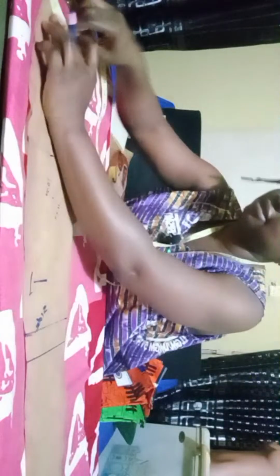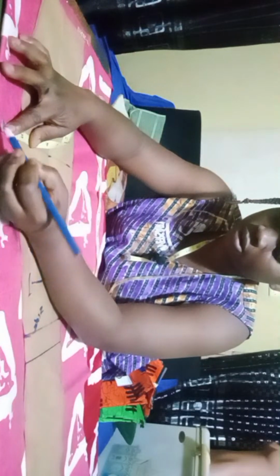So at the side, I'll be adding 1.5 inches at the side for the sewing allowance. Okay. Hope you can see. Hope my chalk is visible.